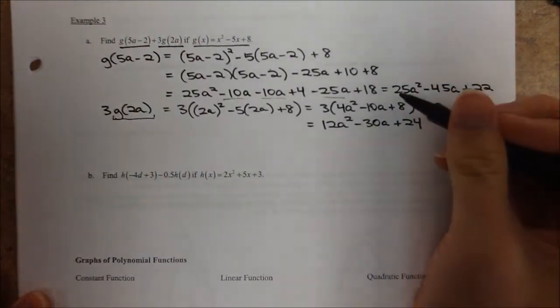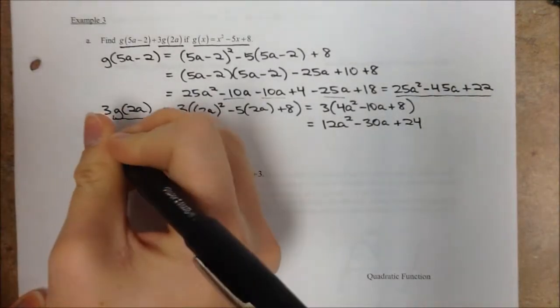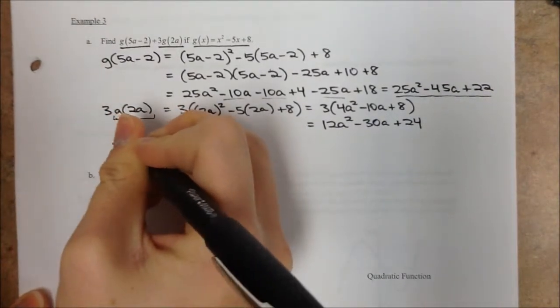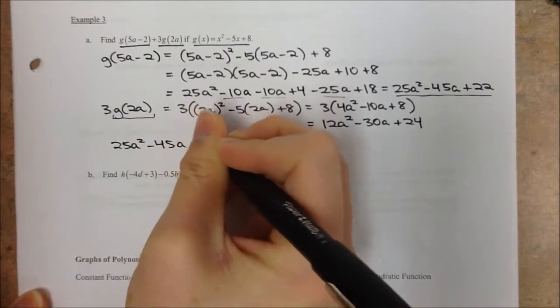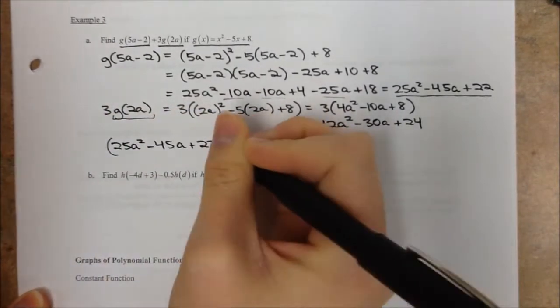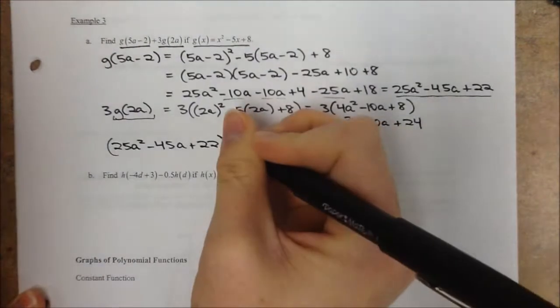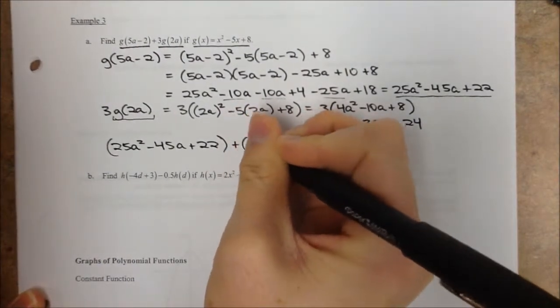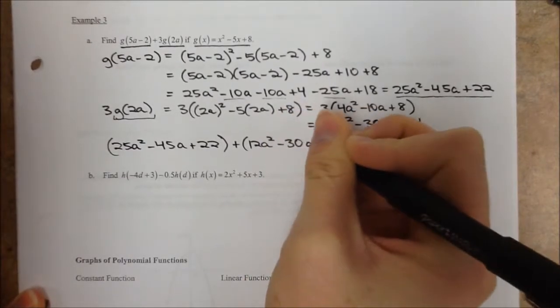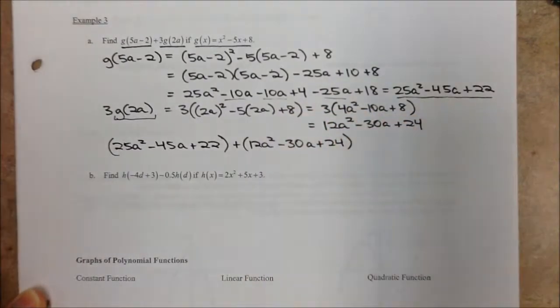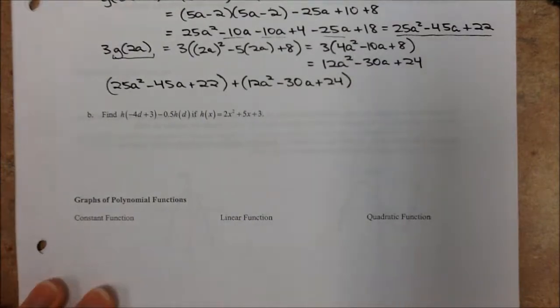So I'm going to take what I got for this one, 25a squared minus 45a plus 22. That is one expression right here. And then I am going to add to that 12a squared minus 30a plus 24. Okay, so my final answer will be what I get when I combine up my like terms.